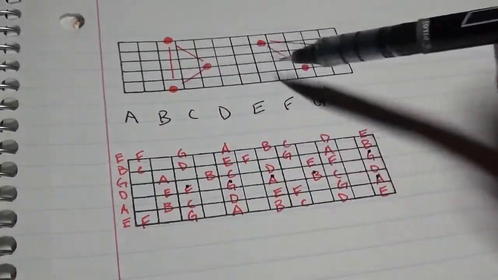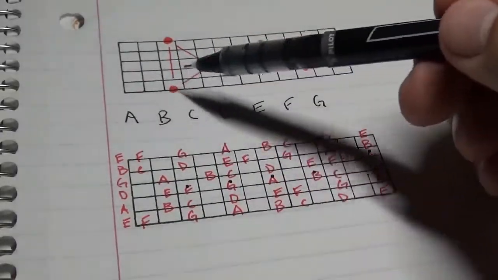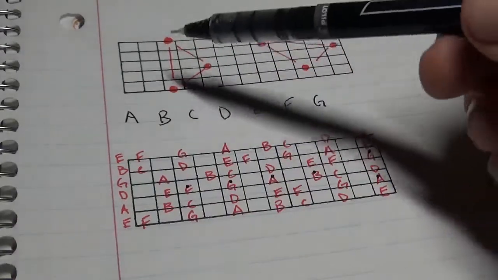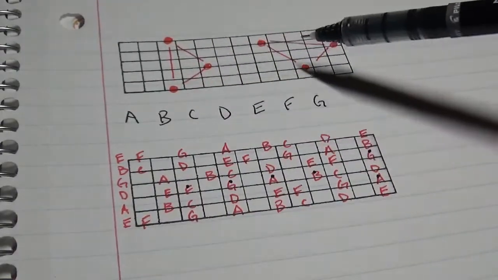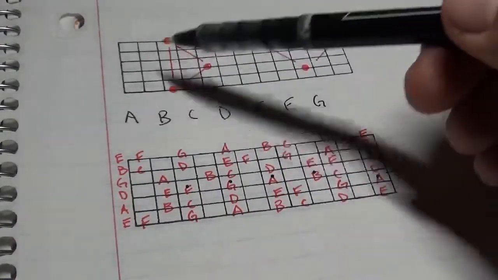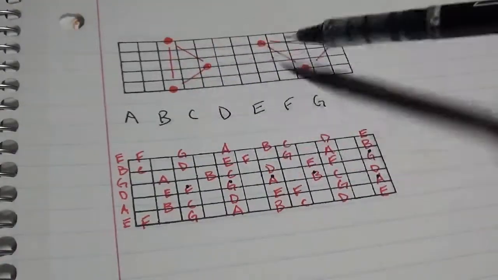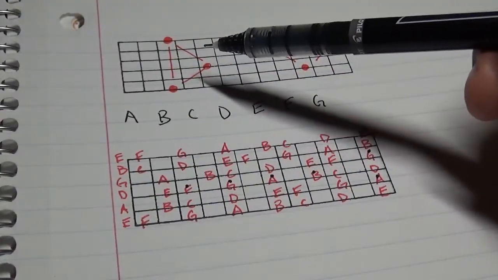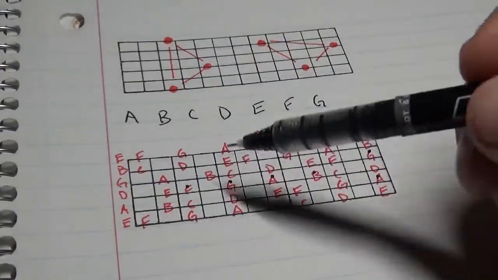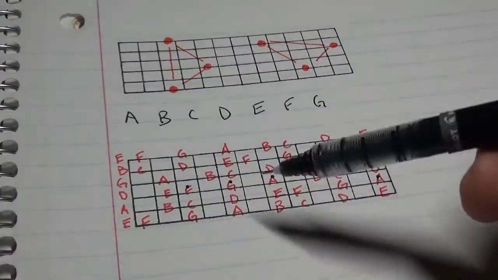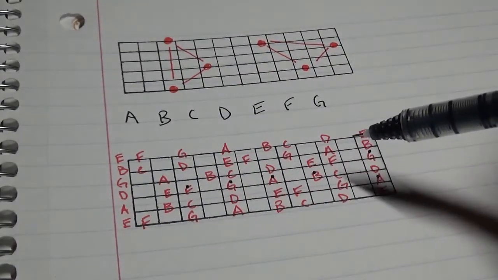So with this fretboard here, I didn't put any fret markers or anything. The reason is that this is a movable shape. This is like an infinite fretboard, and we can move this shape anywhere. Basically, I know it's a tedious thing to do. I was one of those guys when I first started playing.